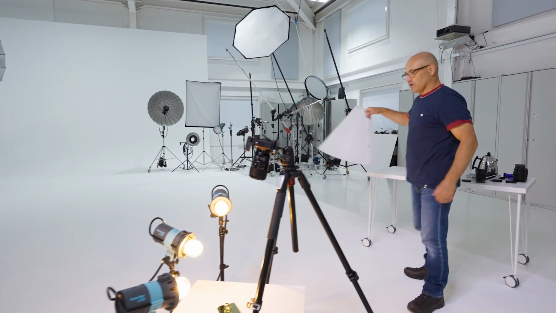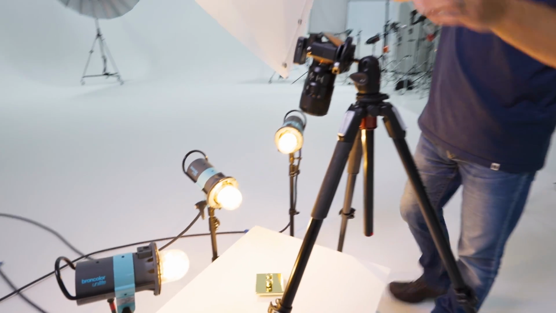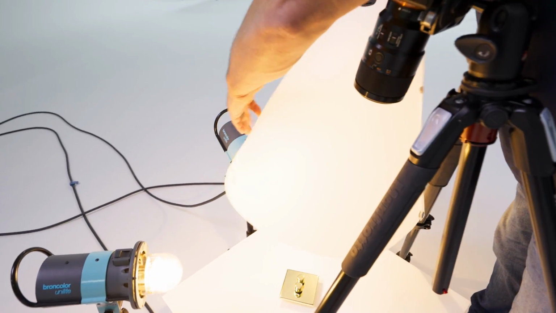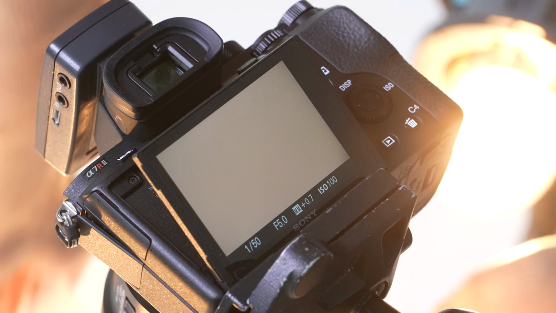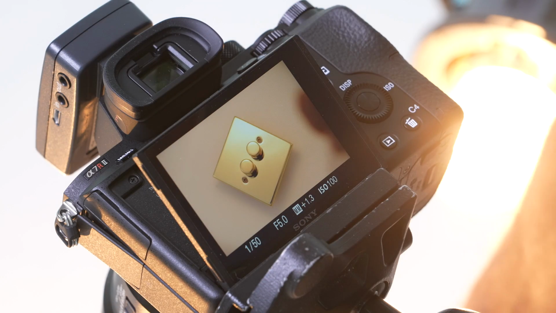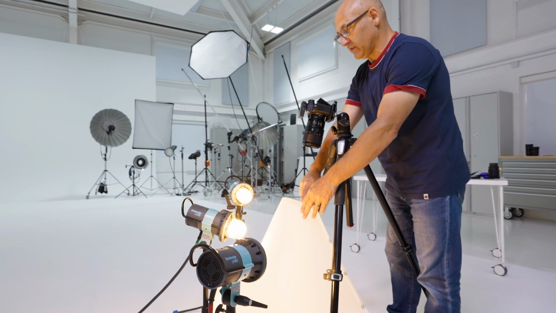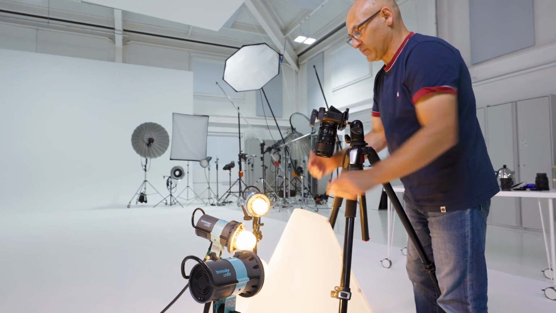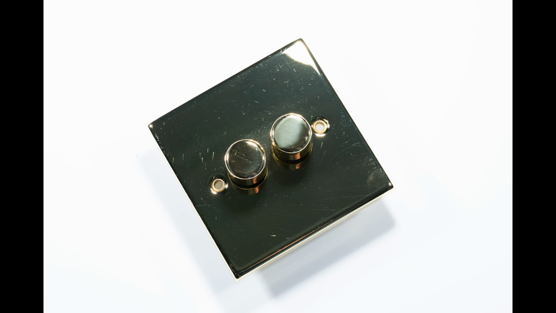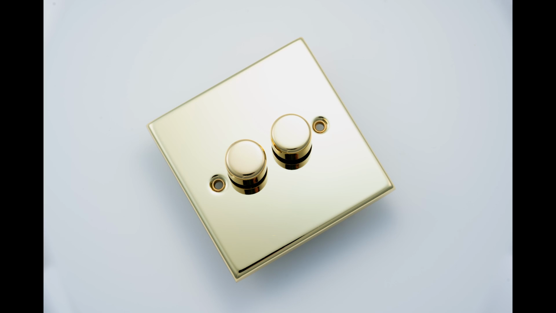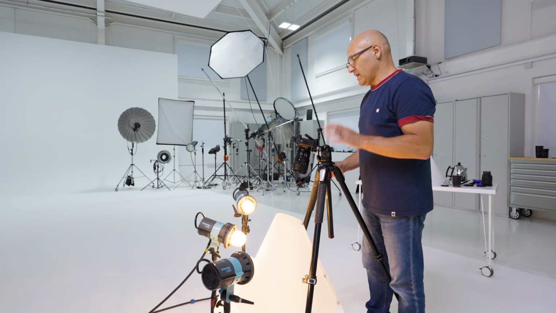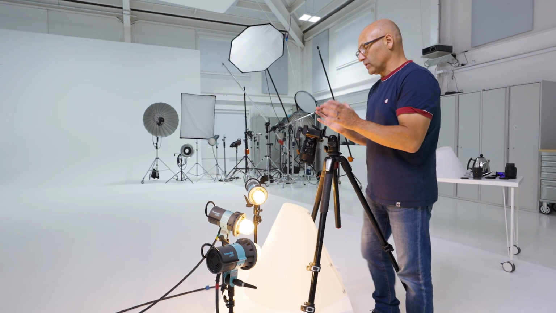So I'm going to introduce the large size light cone into position over the product. And immediately I can see through my viewfinder on my live display that I've got a much nicer looking lighting than I had before. So I'm now going to take the shot again, and now we have a beautiful correctly exposed image.